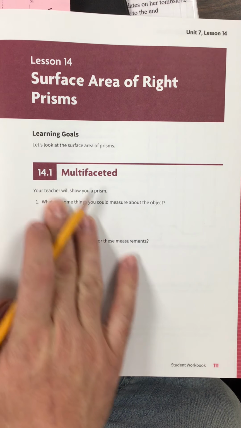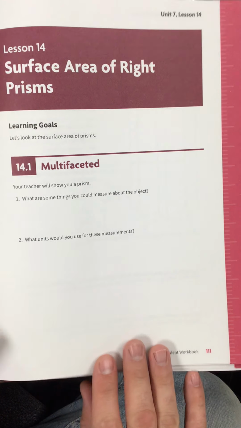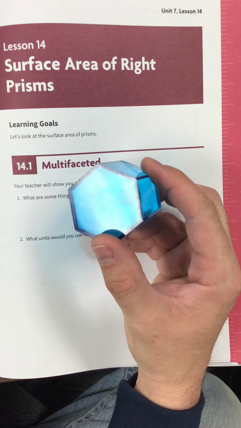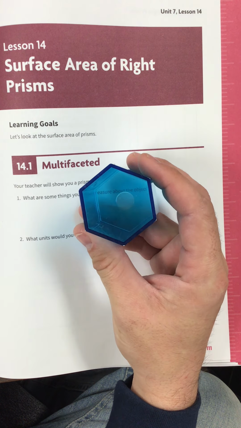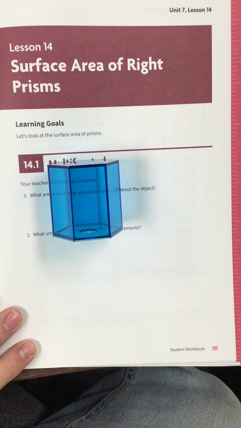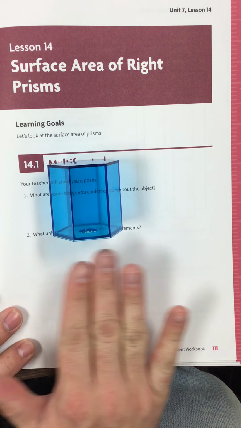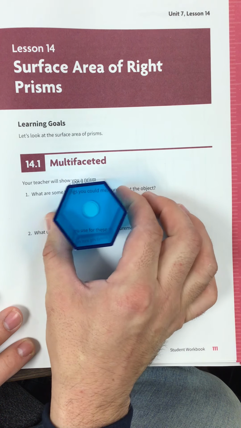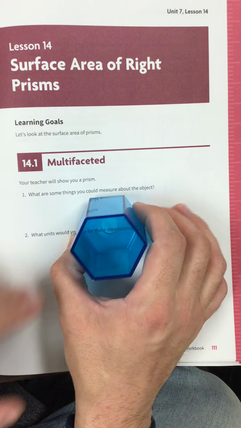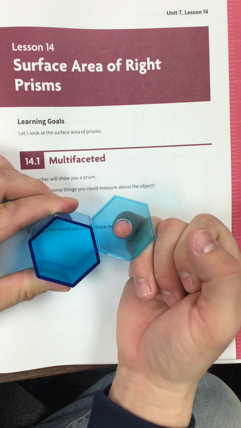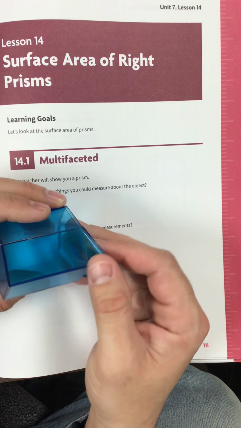So the first one says, your teacher will show you a prism. I can show you any prism you want. This would be a six-sided figure, so a hexagonal prism. Now hopefully you can tell that it shouldn't be sitting that way, because if I sliced it, I wouldn't get a hexagon, or the base. To be correct, it would sit on this end, and then every slice I would take out of it would look like this when I cut it horizontally. They would all look the same.